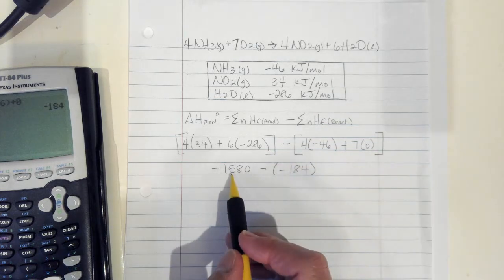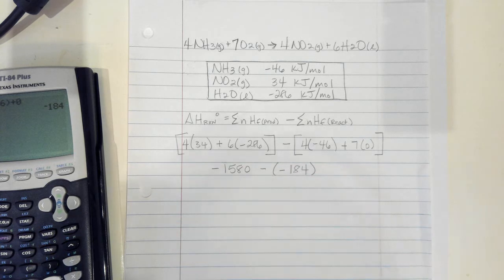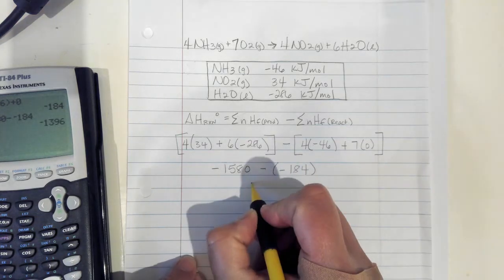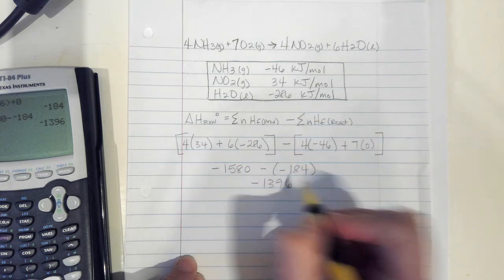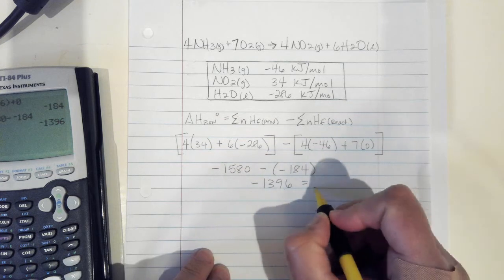So negative 1580 minus a negative 184, and I get negative 1396.